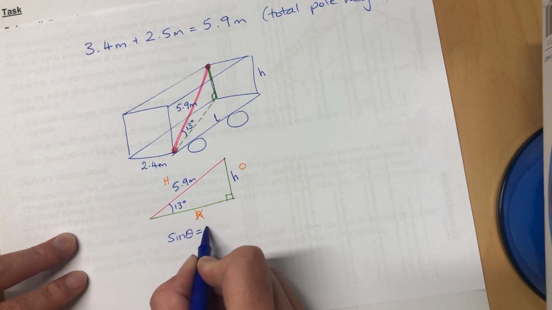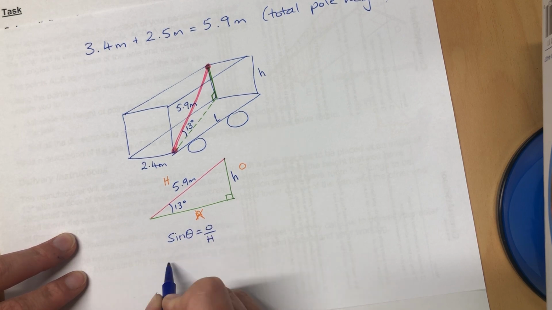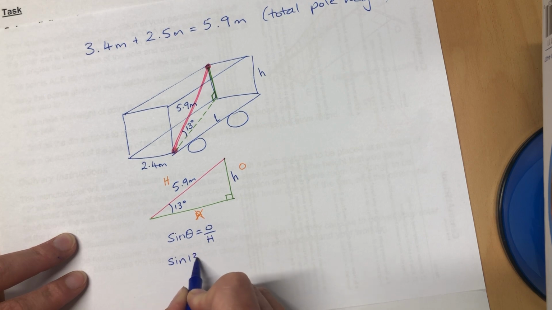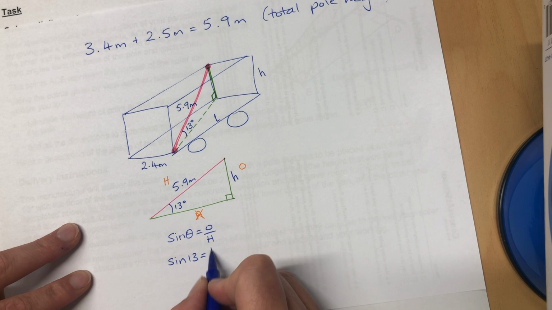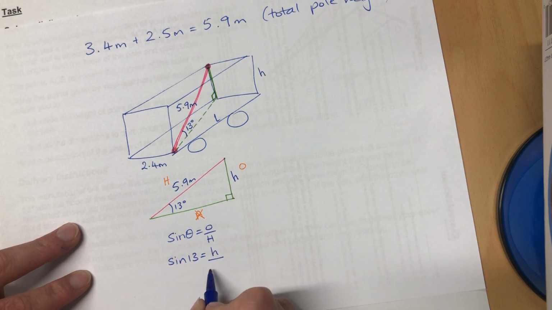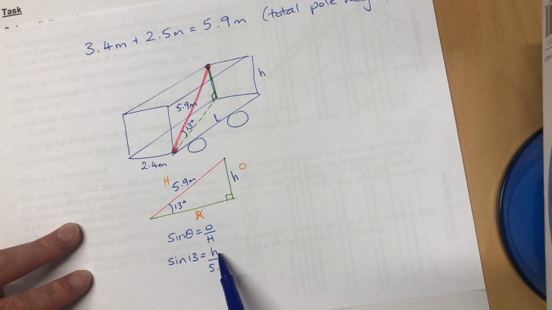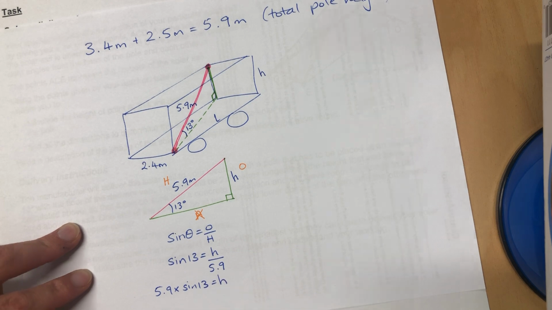Sine of the angle is O over H. Sine of 13 degrees is my little h, standing for height, over 5.9. This is like the first problem we looked at. We've got our variable on the top and a number on the bottom being divided, so we need to times by 5.9 to get rid of it. So we get 5.9 times sine 13 equals the height.